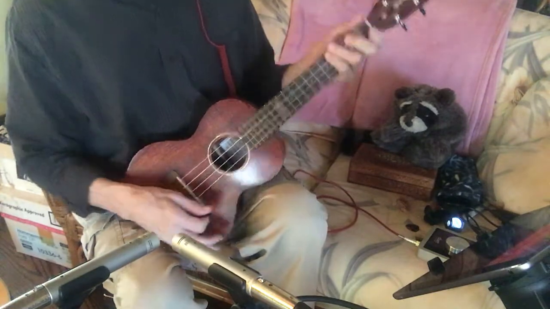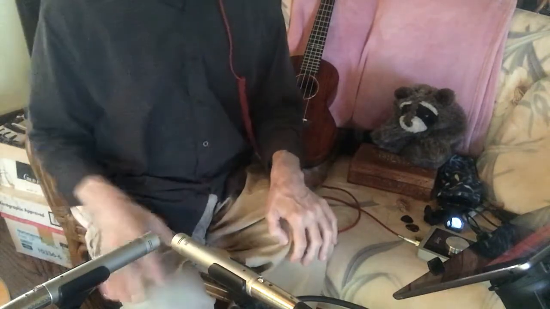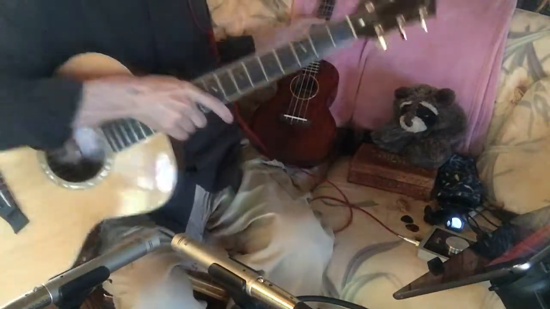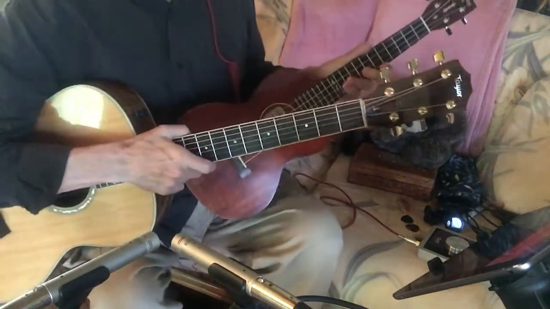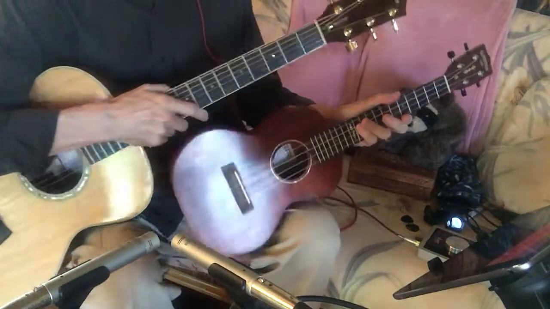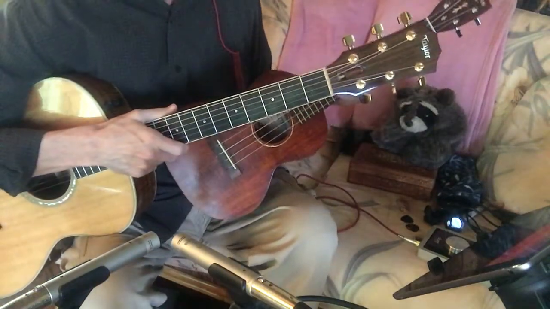Right. Okay, so that gives you a lot to think about there, a lot to chew on. Guitar, ukulele. So the process that I've used is I've just basically been going back and forth myself, just playing a little bit on the guitar, a little bit on the ukulele, and just trying to compare and contrast the different scale patterns.